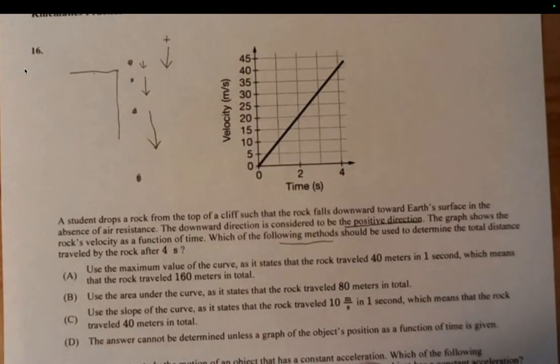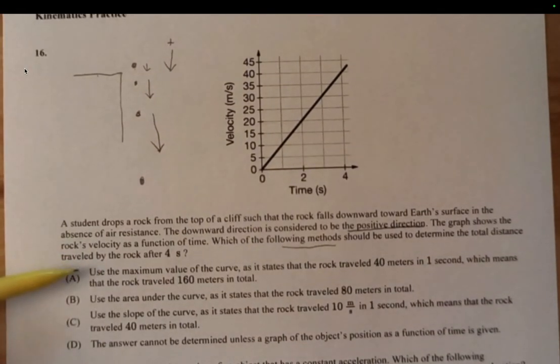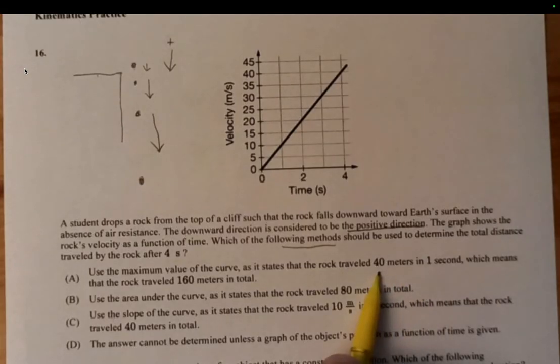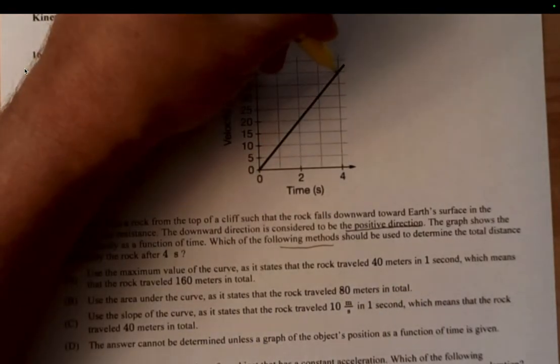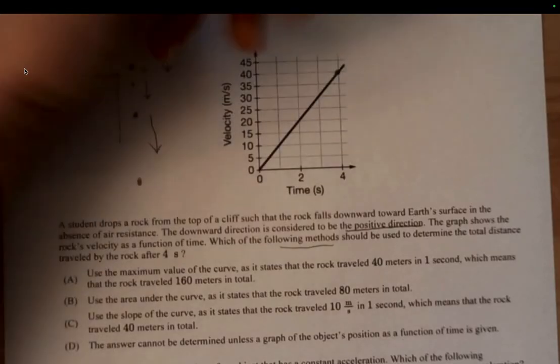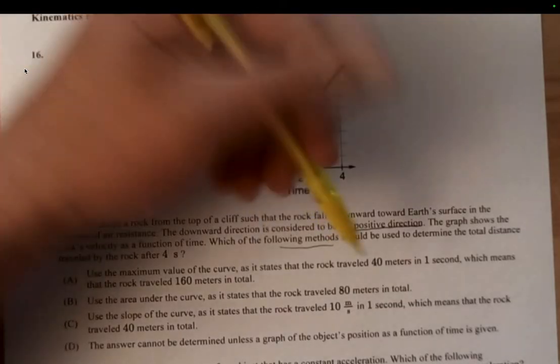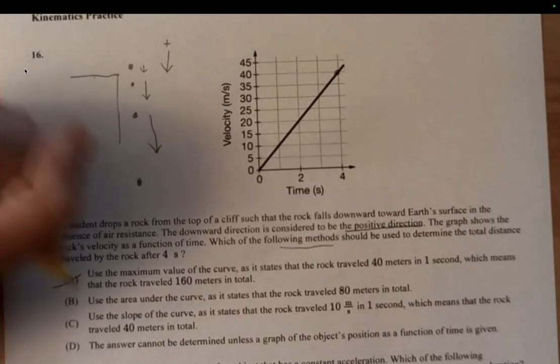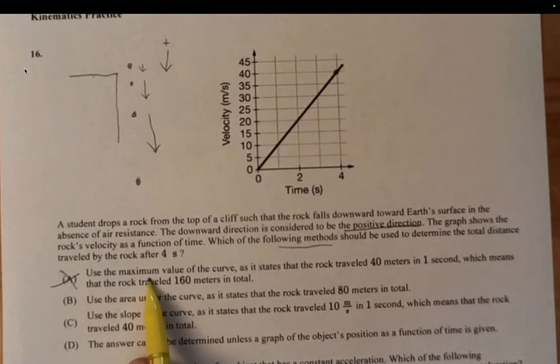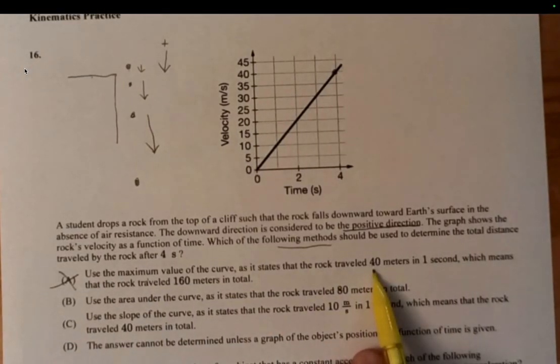So that's one way. Another way is finding the area, but let's see what we have here. Using the maximum value of the curve, as it states that the rock traveled 40 meters in 1 second, that's not going to be true because it's changing. It goes 40 meters per second at this last point, but at another point, it's going 10 meters per second at 1 second. So it doesn't keep that same rate. So it cannot be this right here. You cannot use the maximum value of this curve because the velocity is changing.